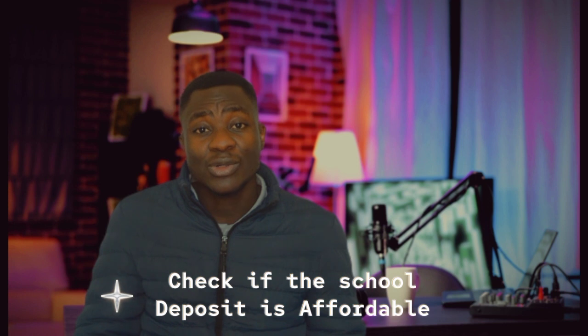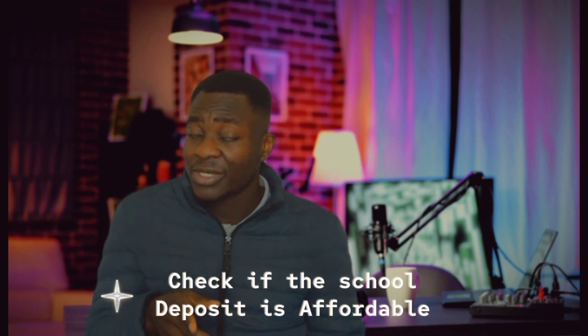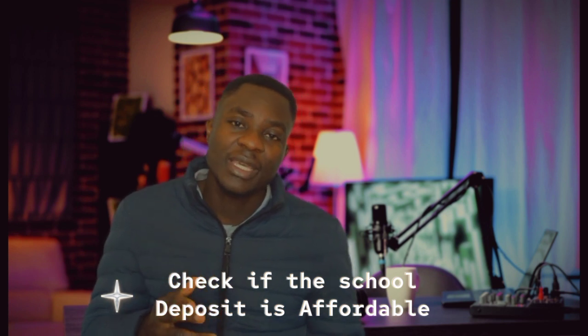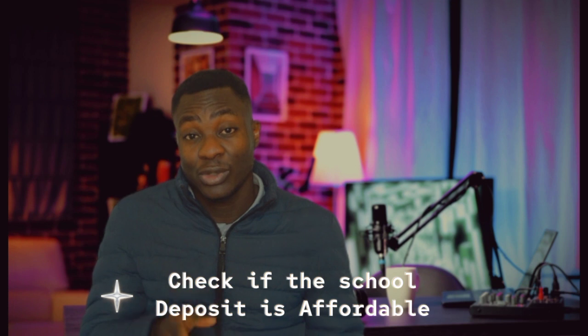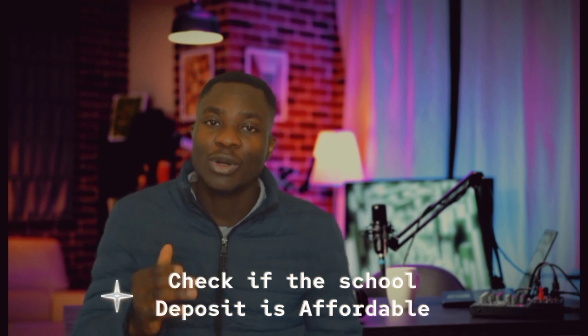And the third one I'll be talking about is check their deposits. Their deposit is also very important before leaving your home country, because your budget for deposit might be lower than what the school you want to apply to requires. So check their deposit. Is it in line with your budget?